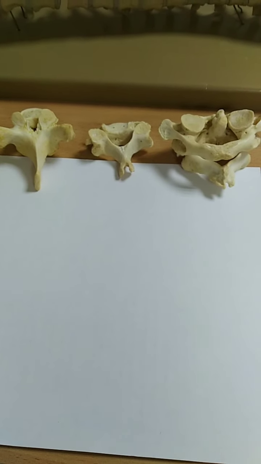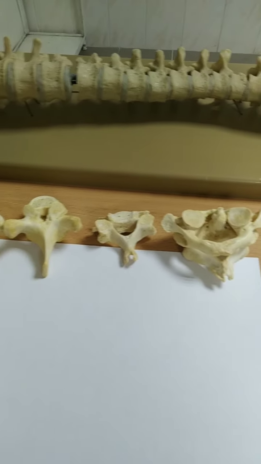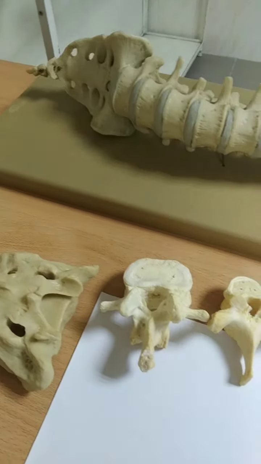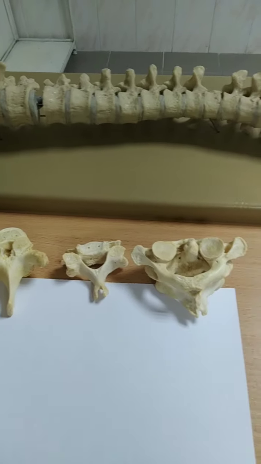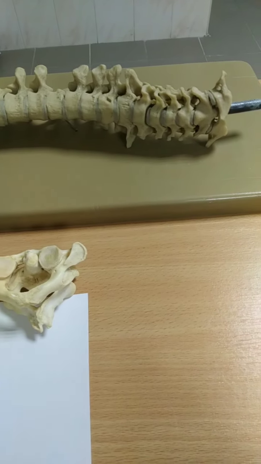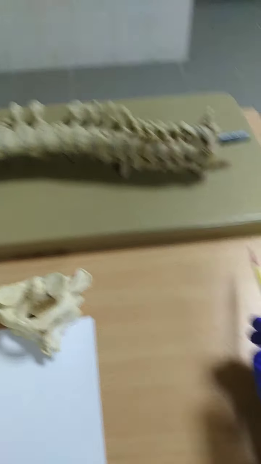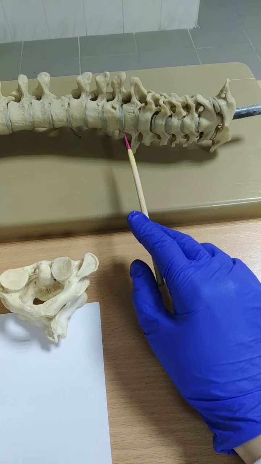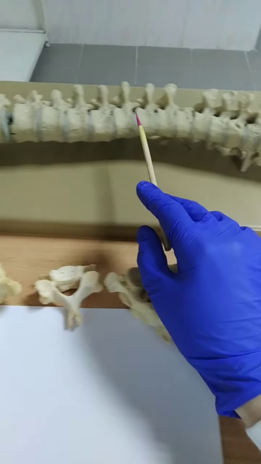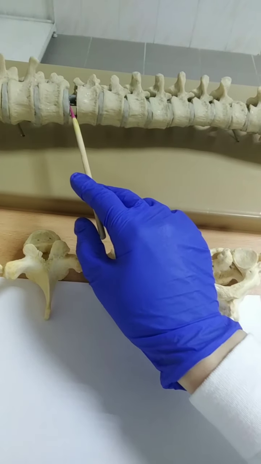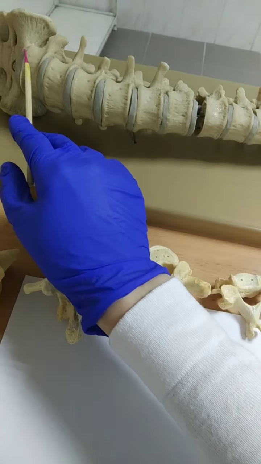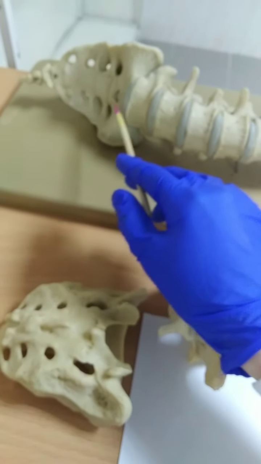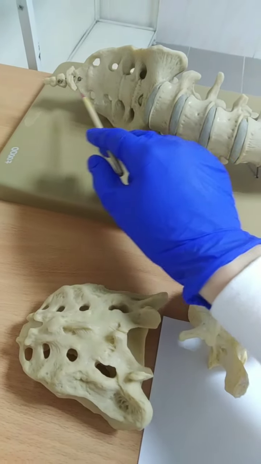Good afternoon. Today we are going to talk about the vertebral column. Latin for the vertebral column, it's called columnae vertebralis. Columnae vertebralis consist of 7 cervical vertebrae, then 12 thoracic vertebrae, and 5 lumbar vertebrae. We have sacral bone and the coccyx.